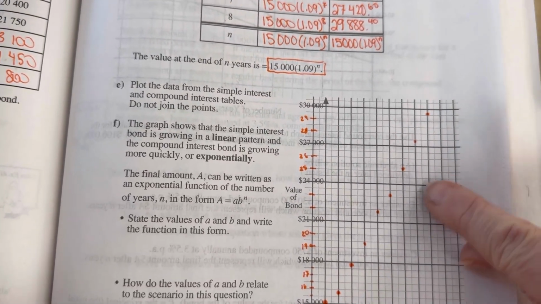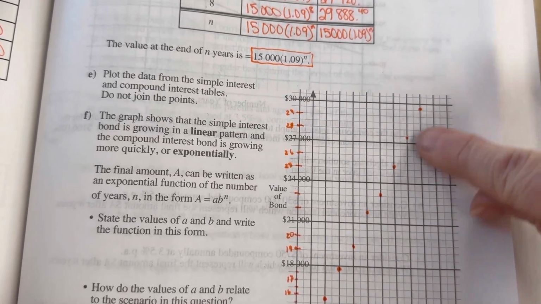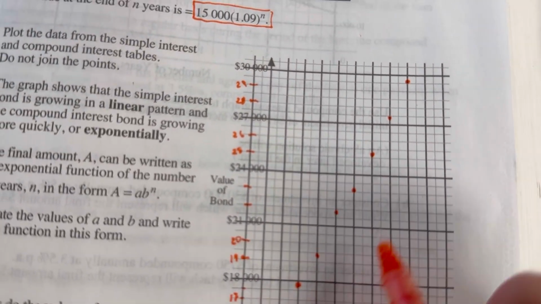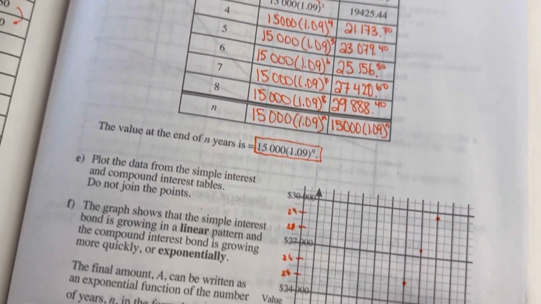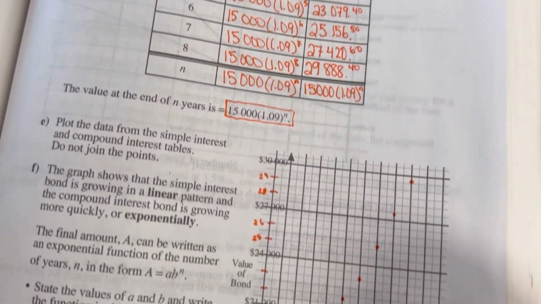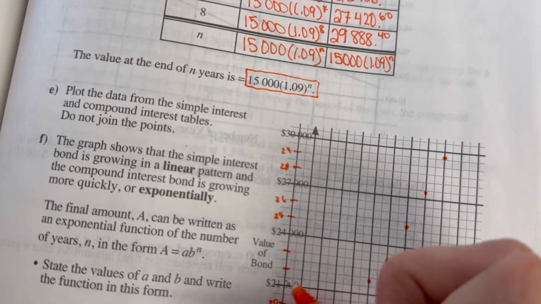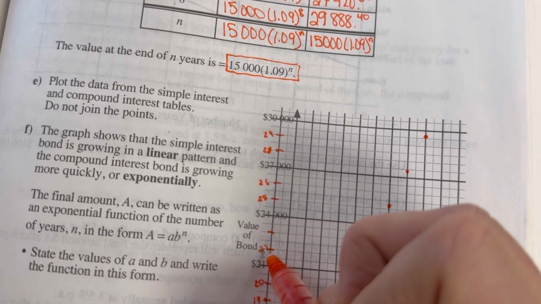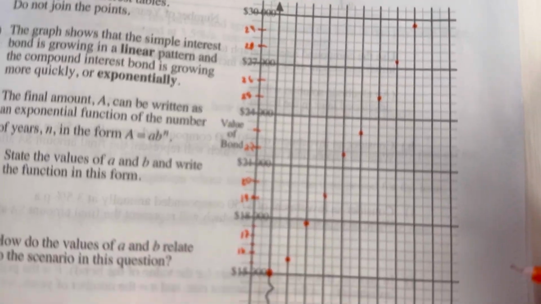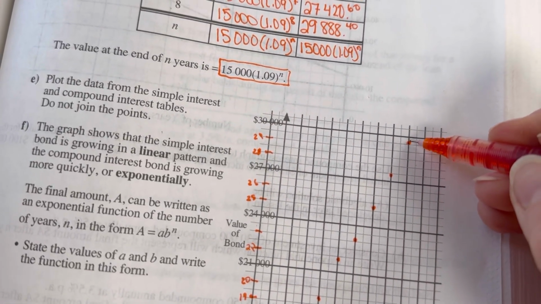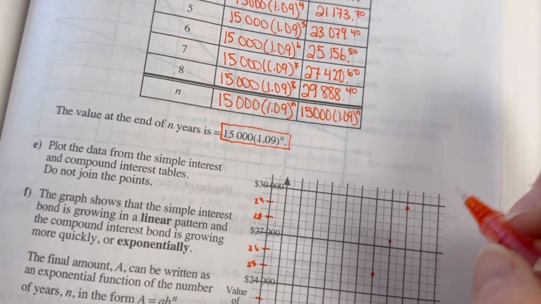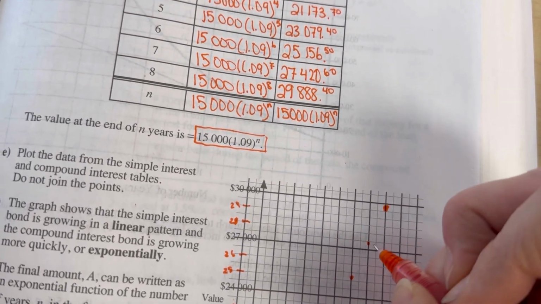Okay, so there's the points right there. I did my best to plot them. I'm going to look at 4 again. 4 is 21,170, so 21, which is close to, yeah, that's pretty good. I just felt like it should curve a little bit more, but that's okay. This one, probably at 29.88, is probably actually a little bit higher.